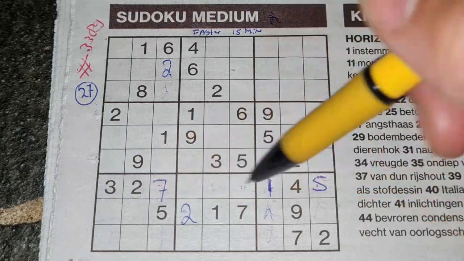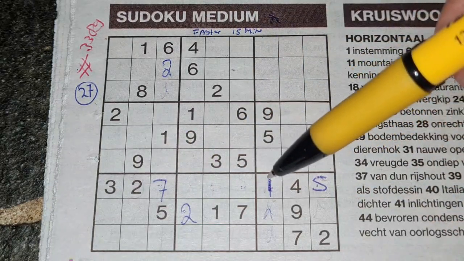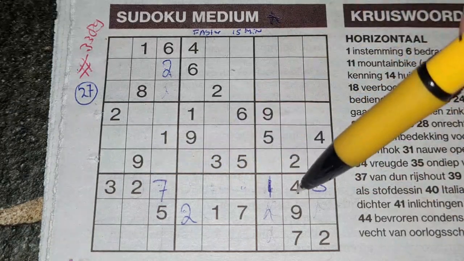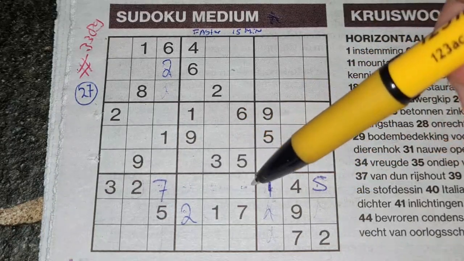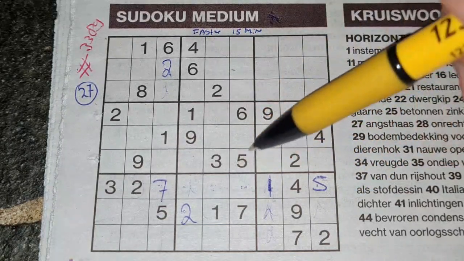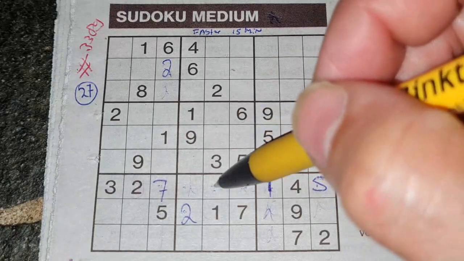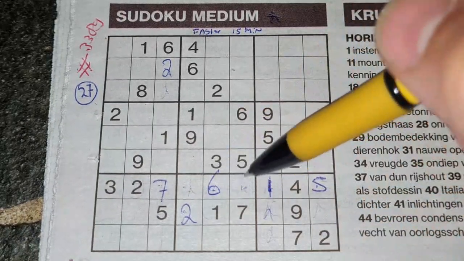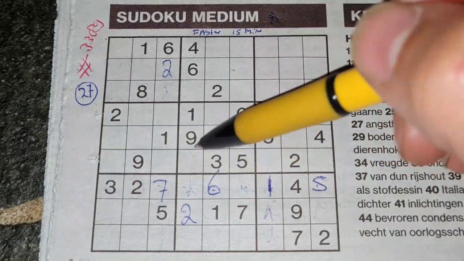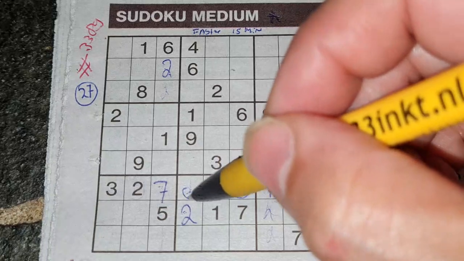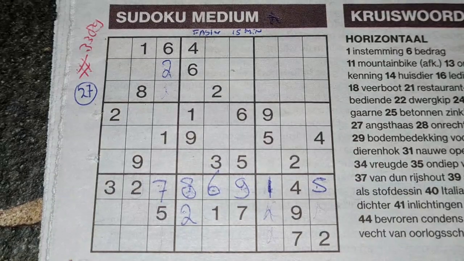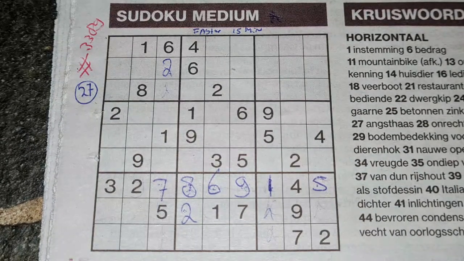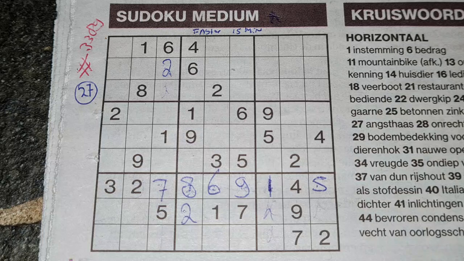3 missing numbers in this row. Those missing numbers are 1, 2, 3, 4, 5. The 6 is missing, 7, the 8 is missing, and the 9 is missing. We see here 6, no 6 there. Here 6, no 6 there. The only place for the 6 should be there. 2 numbers left, the numbers 8 and 9. We have a 9 there, no 9 there. 9 should be here, and the 8 goes there. Alright.